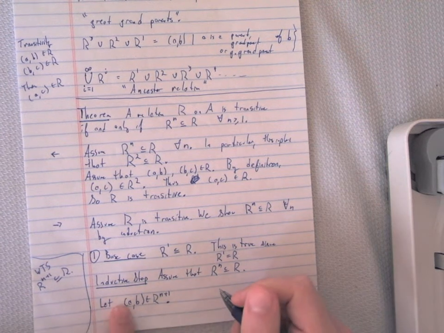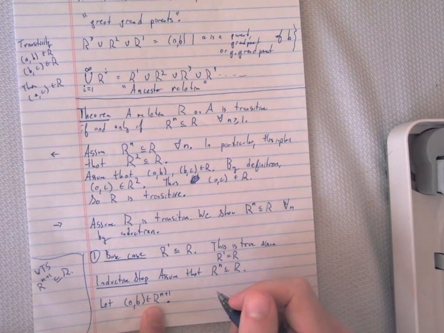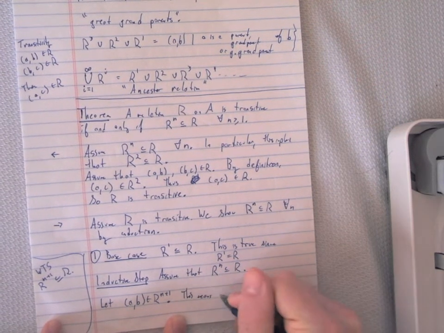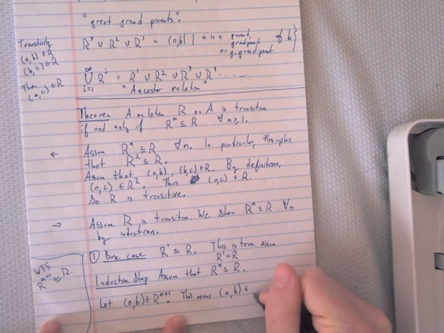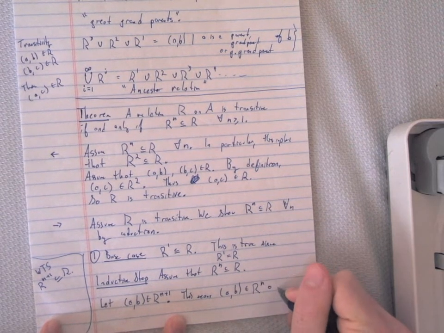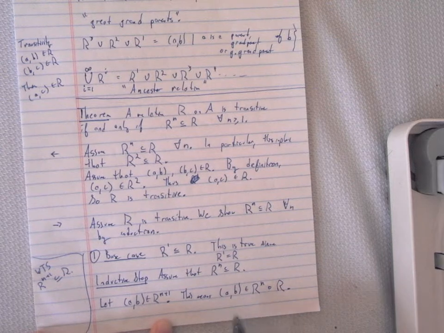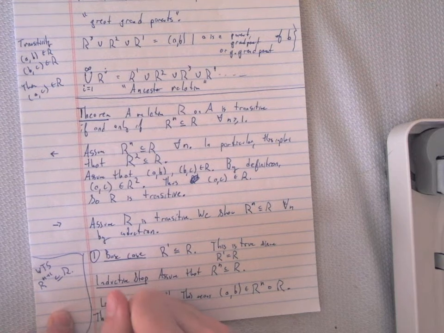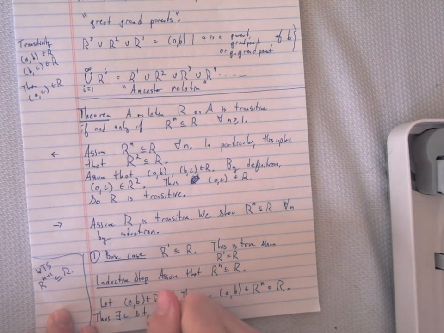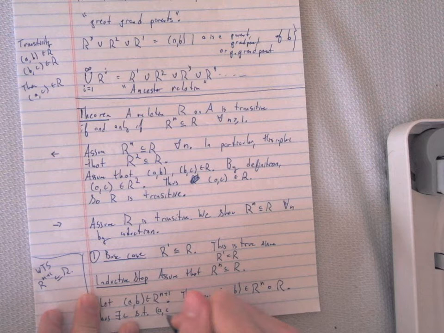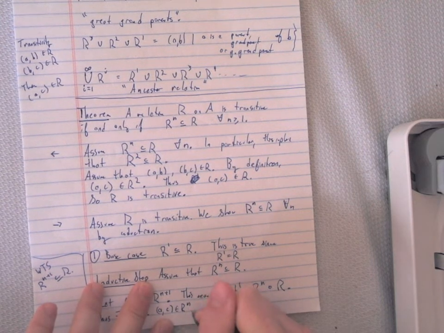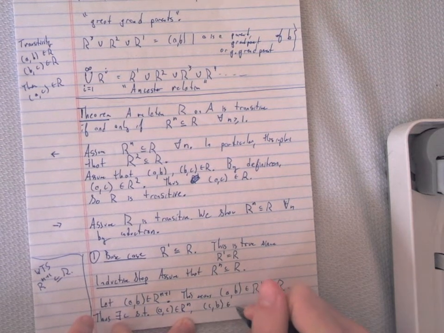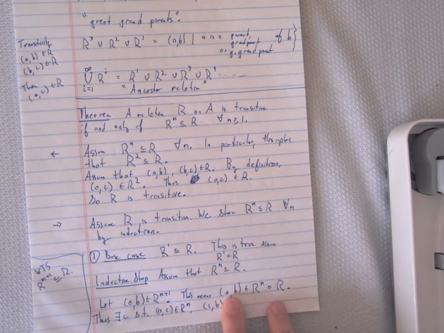Okay, so by definition, what does it mean for (A, B) to be in R^(n+1)? This means (A, B) is in R^n composed with R. For A and B to be in a composition, there exists a C such that (A, C) is in R^n and (C, B) is in R. This is exactly what it means to be inside a composition.